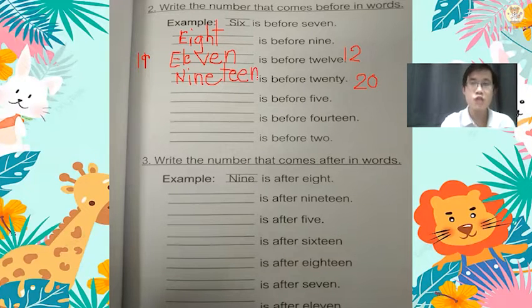So you have to make sure that you can remember from number 1 to 20, so you can answer these questions very easily and quickly. That's why we have to practice. We have to practice spelling from number 1 to 20. At the same time, we need to remember how to pronounce from number 1 to 20.